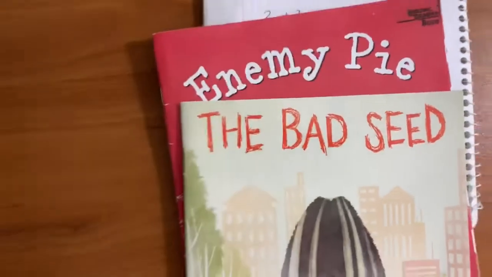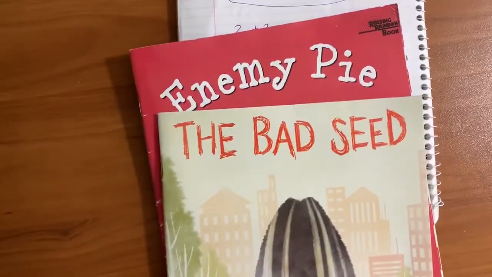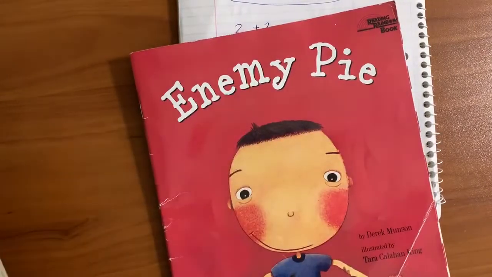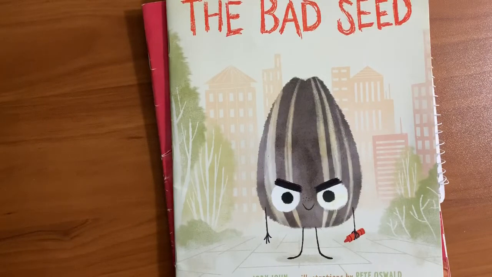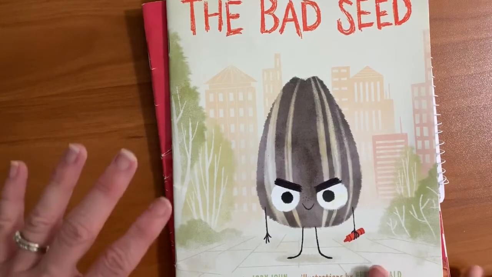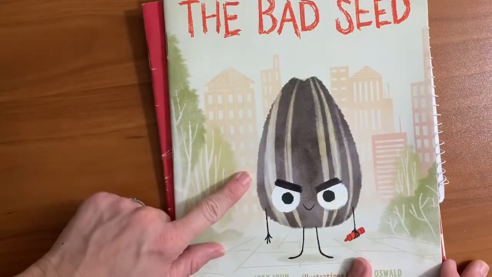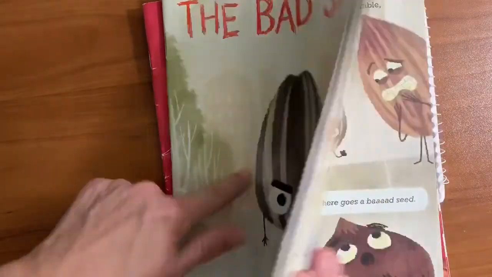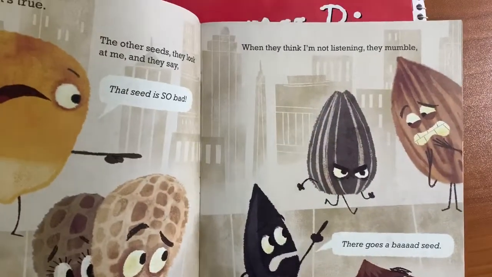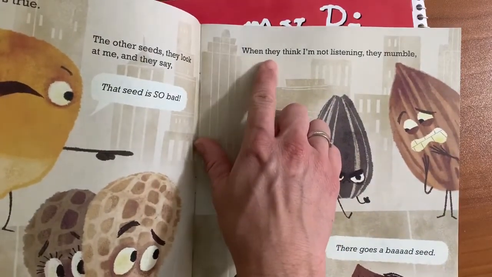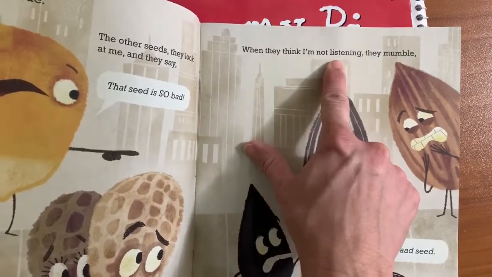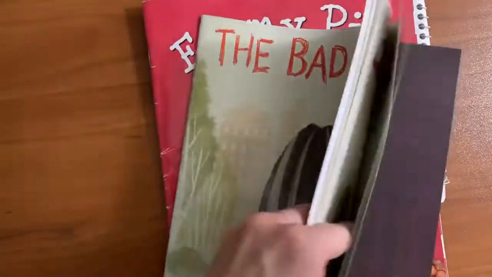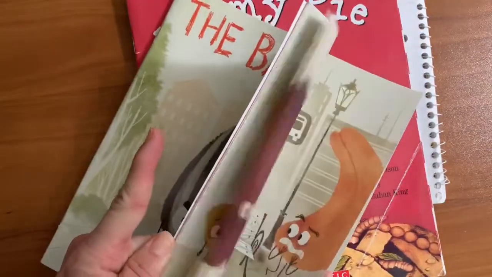Sometimes we have stories like The Boy Made Pie. The seed was bad. Both of these stories have the main character doing the talking. I'm just going to peek inside, and it says things like, when they think I'm not listening, or I don't want to spoil the story.